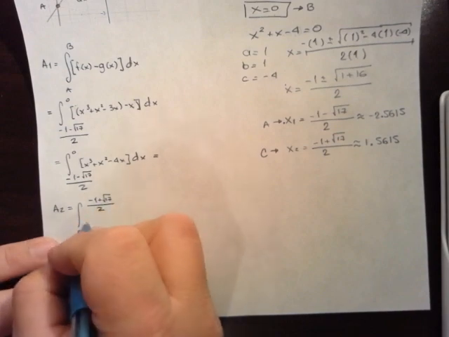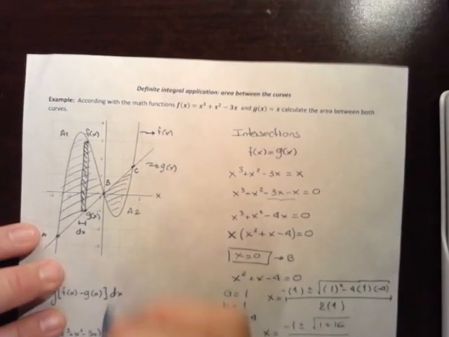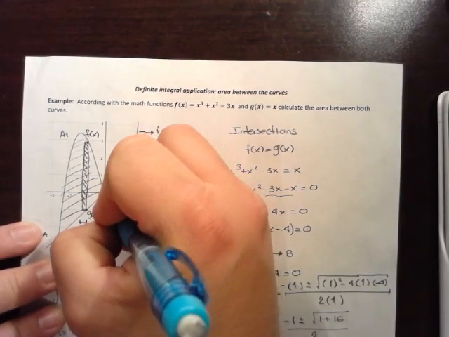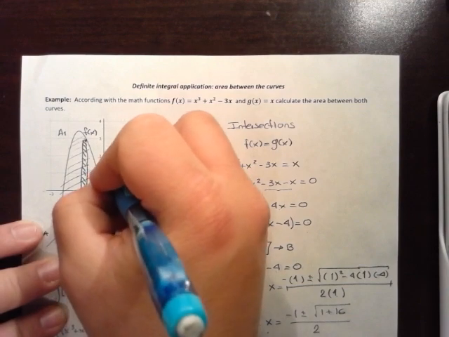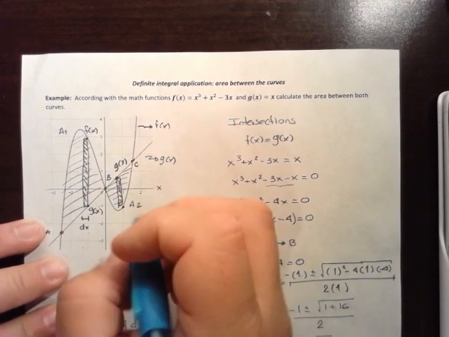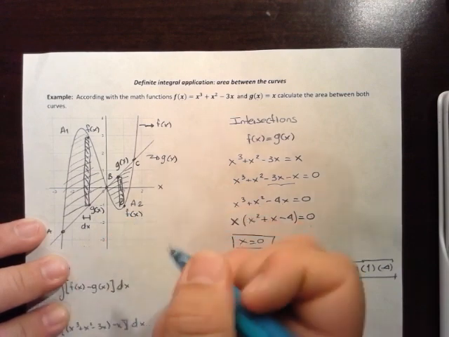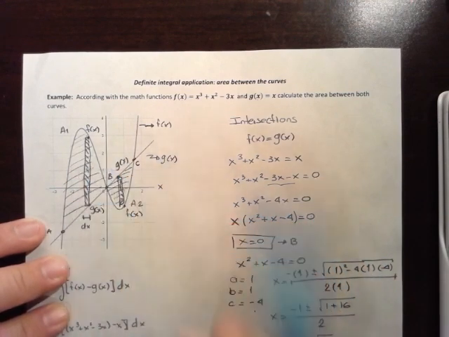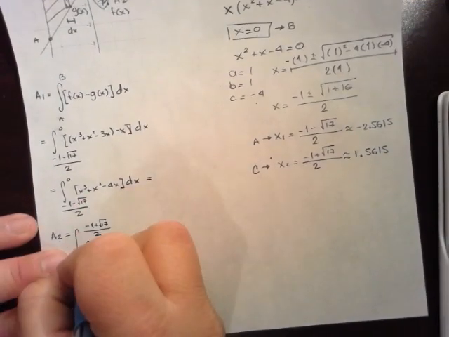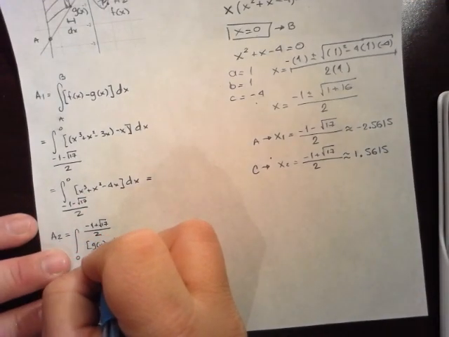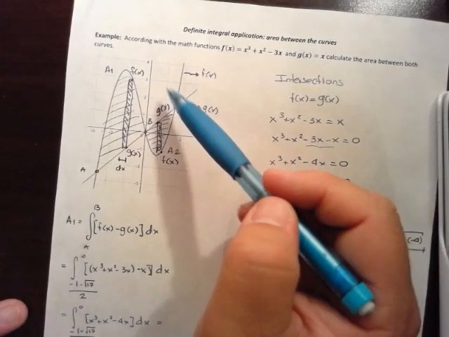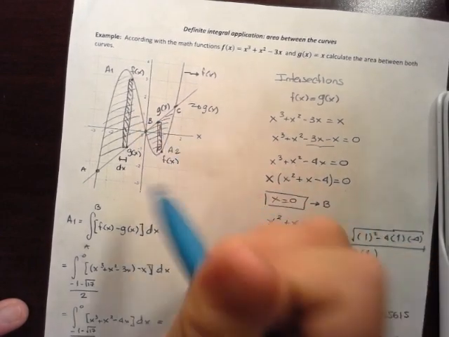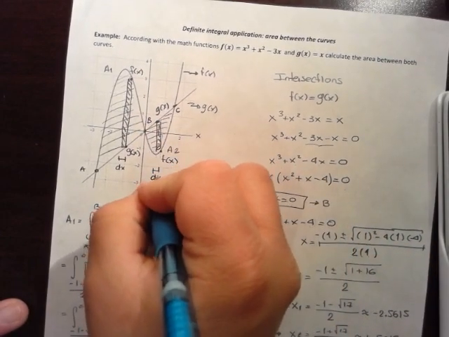In this case, look at this, I'm going to make the representative rectangle, but above it I'm going to have g of x, and under I'm going to have f of x, so this is the inverse of the other one. That's why here it is going to be g of x minus f of x. So it's very important that you draw the representative rectangles, the differential rectangles. Do not forget that. You should do it.